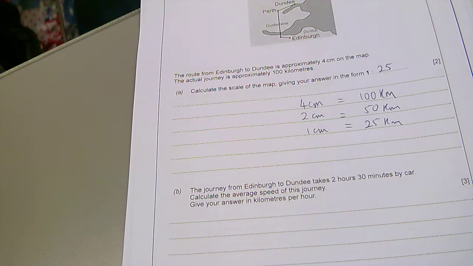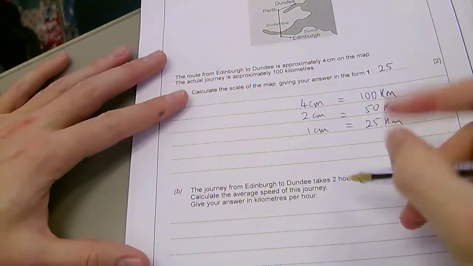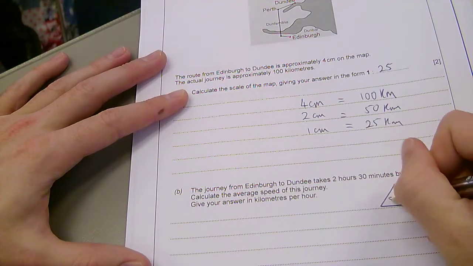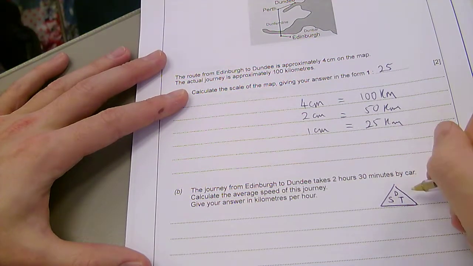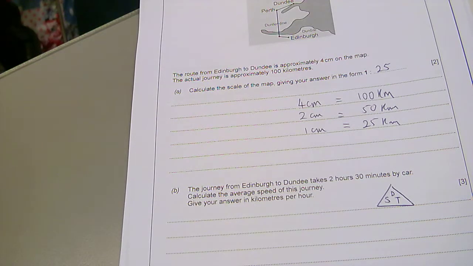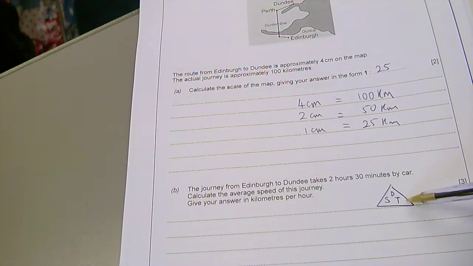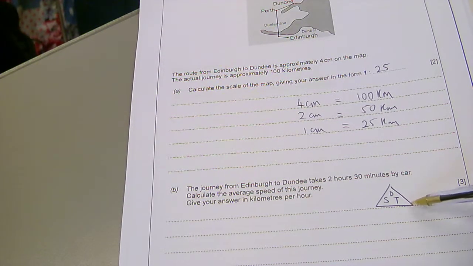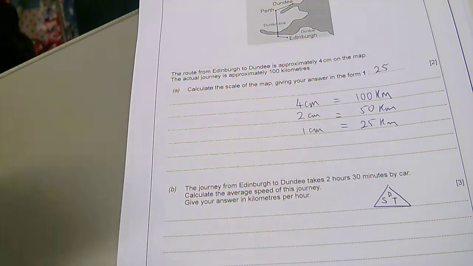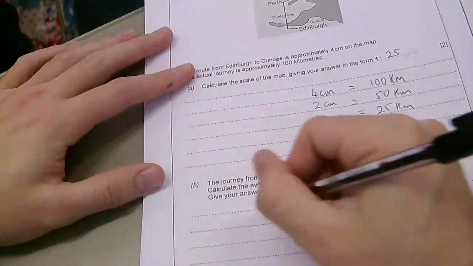The journey from Edinburgh to Dundee takes 2 hours 30 minutes by car. Calculate the average speed. So as soon as I've seen calculate the average speed, I'm going to draw a triangle, which got speed is equal to distance divided by time. If you forget which way those go round, think of what the speed limit is on the motorway. What is it again? 70. 70 what? Miles per hour. So miles being a distance divided by per hours being time. That's how I always get it if I'm ever thinking, now which way around do they go again? So speed is equal to distance divided by time.